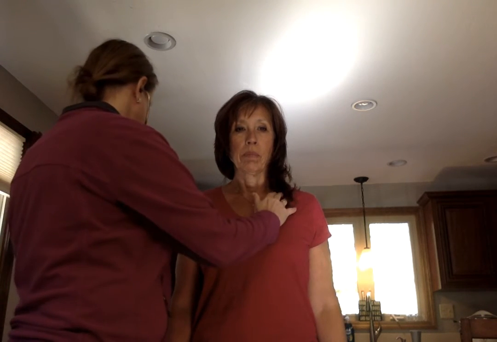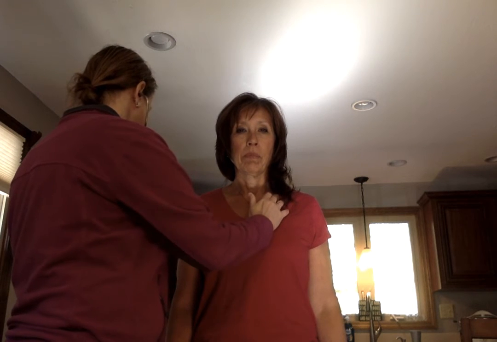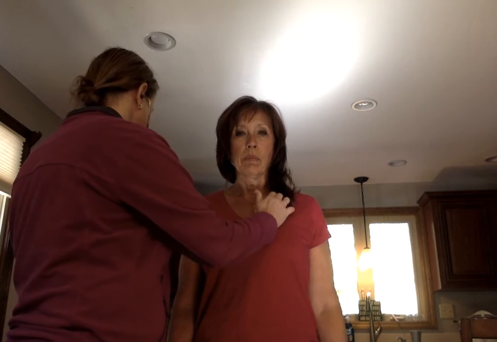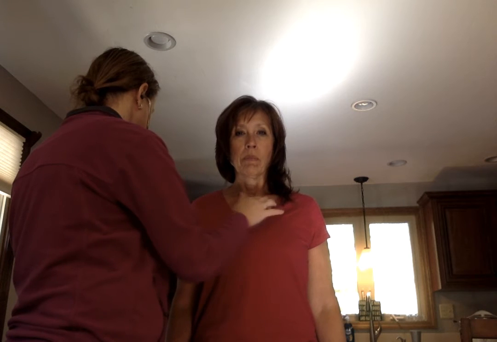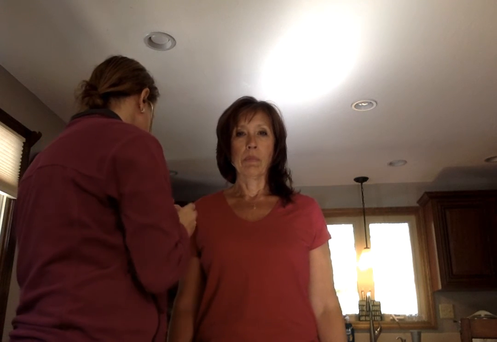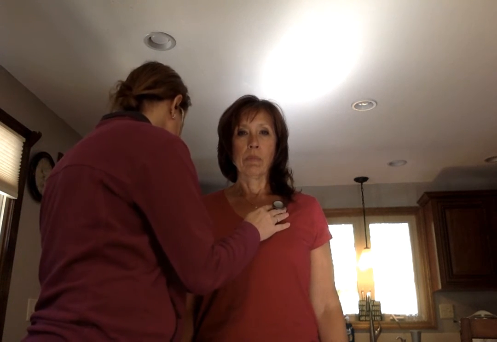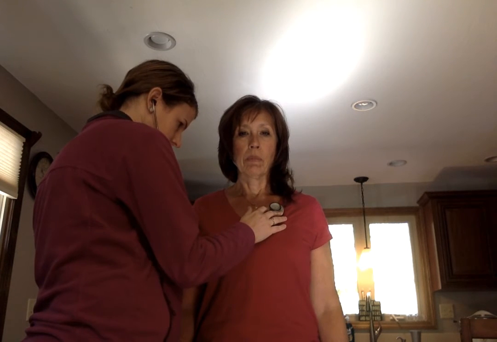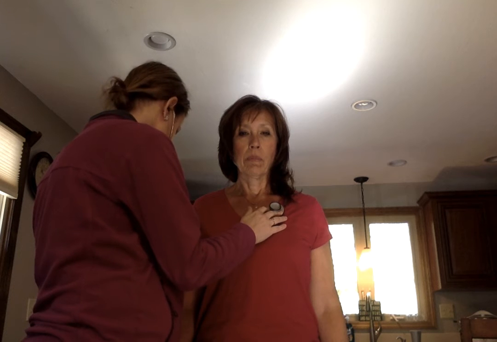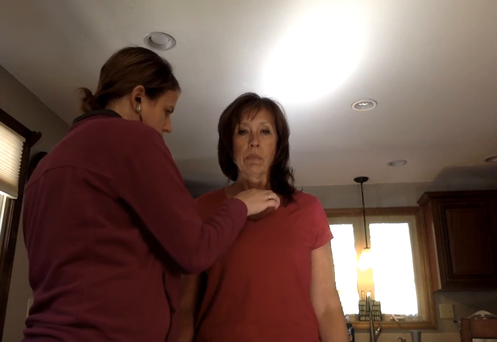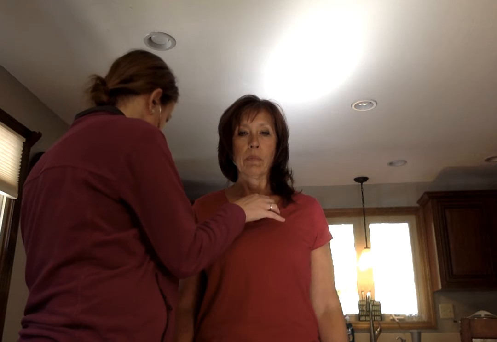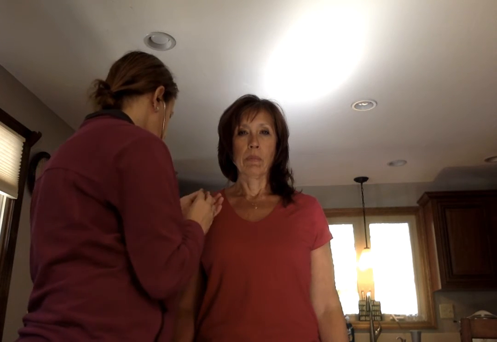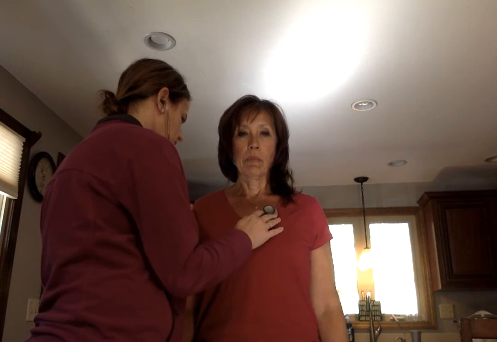The first one I'm going to do is the 5th intercostal space, which is the PMI. Then I would listen to all the intercostal spaces. I'm going to do the 4th intercostal space on the left side, which is the tricuspid.